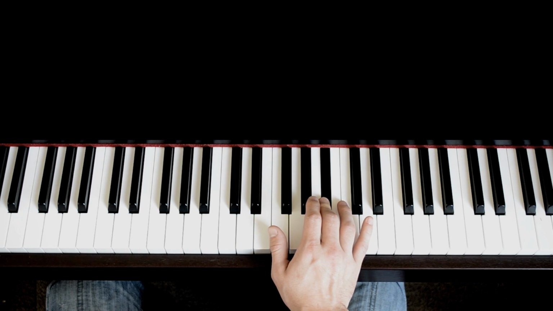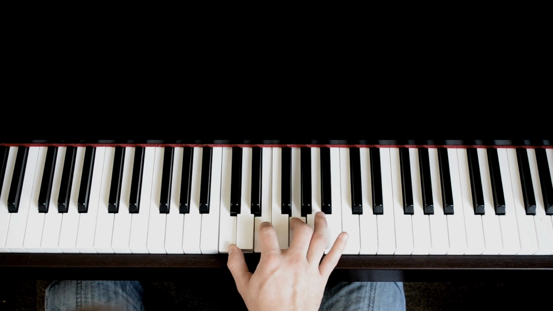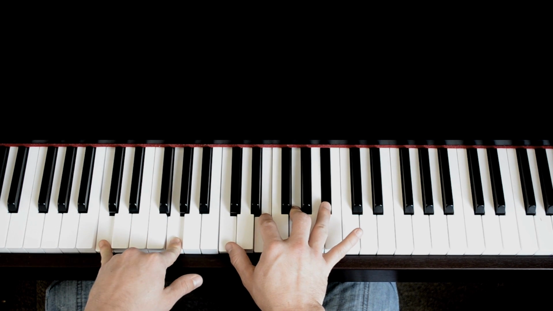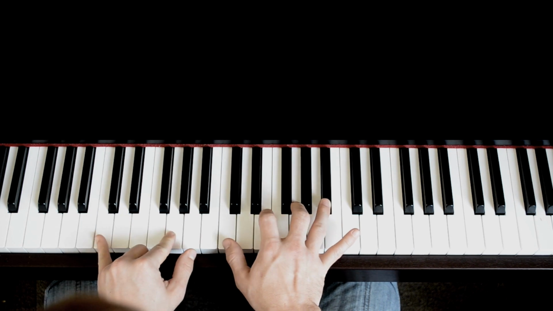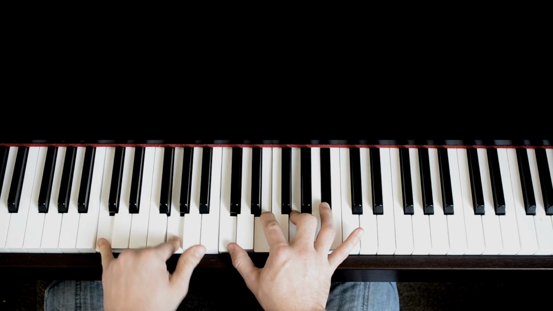If we then add that into our C major chord, we get this jazzy sounding chord. So this is our 1st, 3rd, our 5th, and then our flattened 7th. Sounds very cool. So this is what you call a dominant 7th chord. So this is C dominant 7th, or for short, just C7 or C7th.